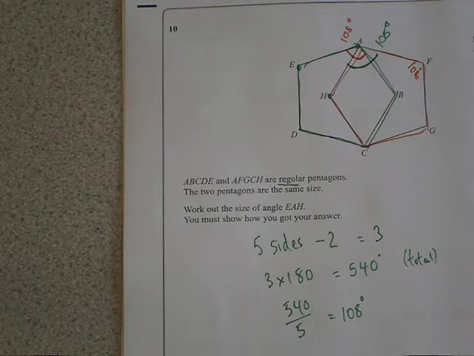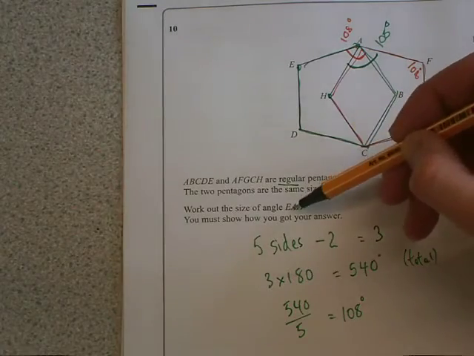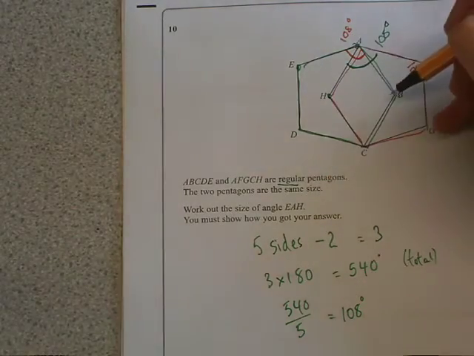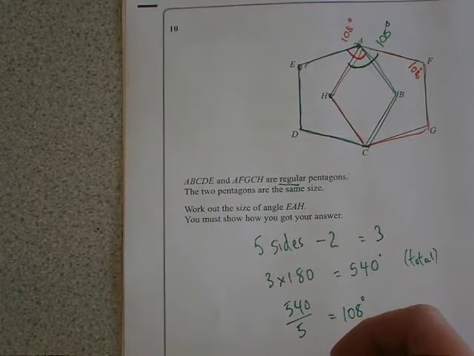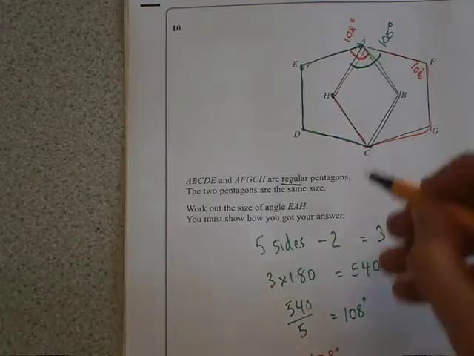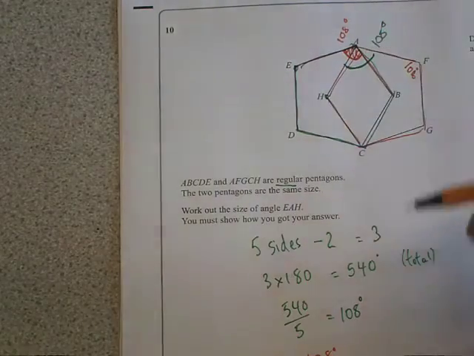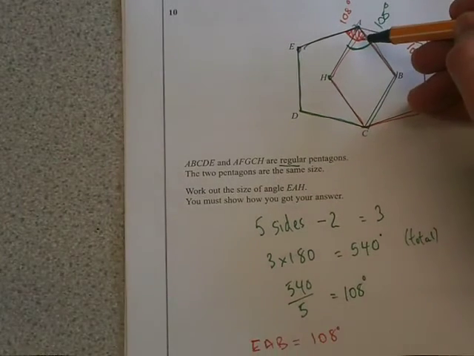So now I can have a look and think, what could I do next? I'm looking for angle HAE. I know that angle EAB is 108 degrees because I've already worked that out here. So now I'm going to think about how I find this here.